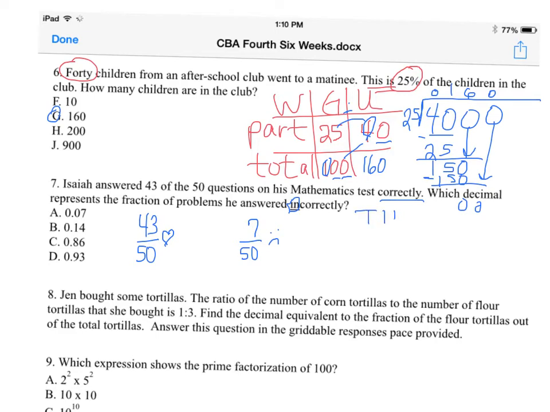How do we change that to a decimal? That strategy is TIBO. So top in, bottom out. Okay, 50 doesn't go into 7. We add a decimal and a 0. 50 into 70, it goes once. We have 20 left over. Add a 0, bring it down. Now we have 200 down there. 50 into 200 is 4, so the answer is 14 hundredths.